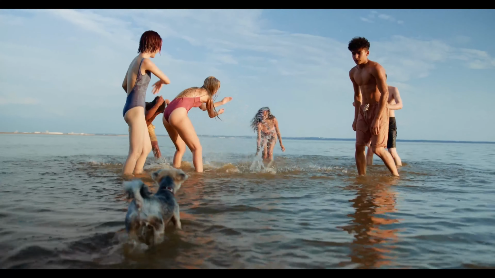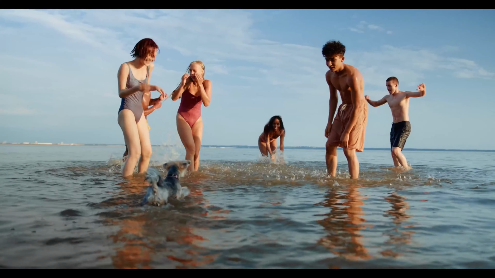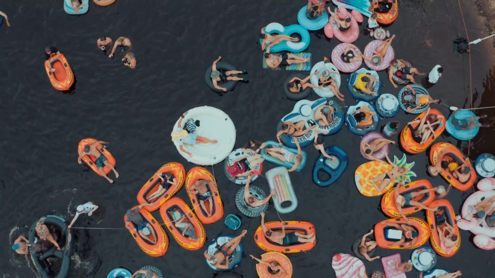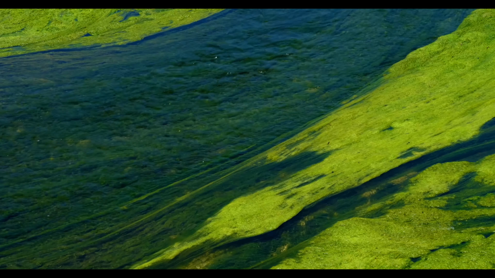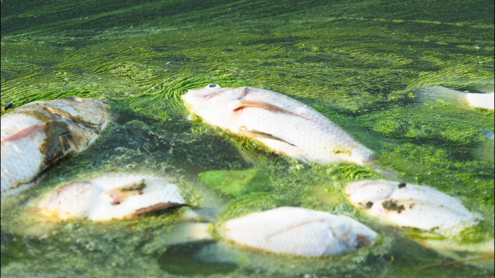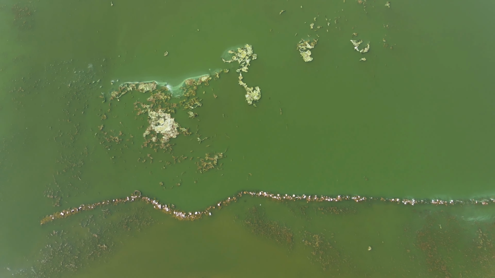Now you might be thinking, big deal. Pets and people don't need to be in the water. Problem solved. But there's more to the story than that. Those blue-green algal blooms can be lethal to some species of fish. And what's even more devastating is the aftermath of the algal bloom.